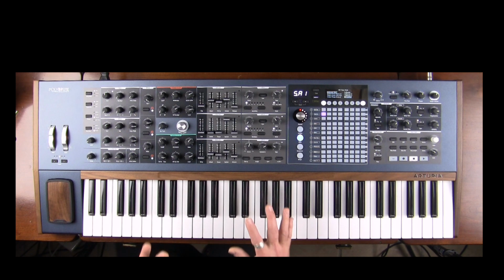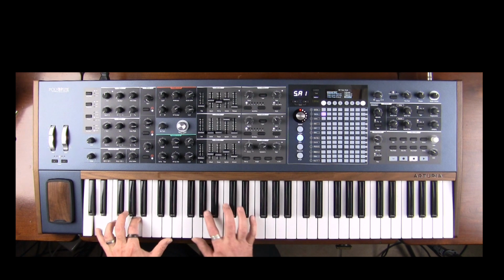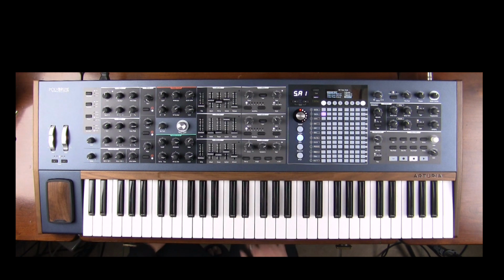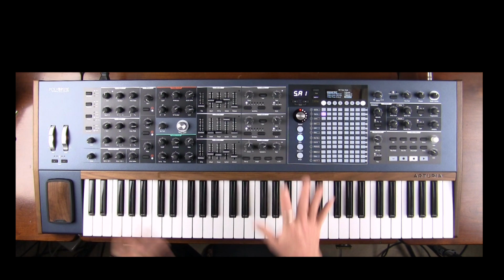But anyway, the point of the matter is you're going to get really cool results. And we could also bring the VCA looping envelope into this mess and create something too. Anyway, you get the point.